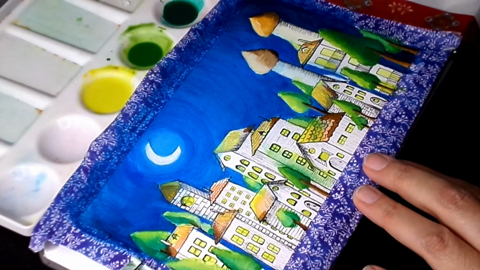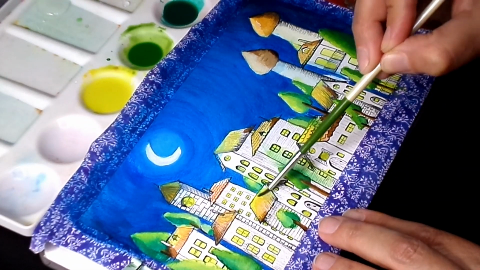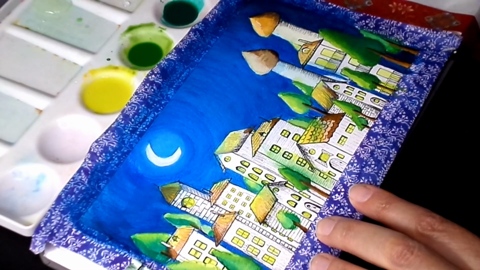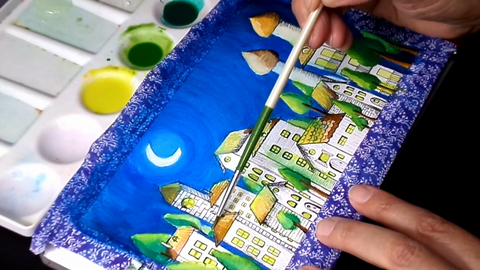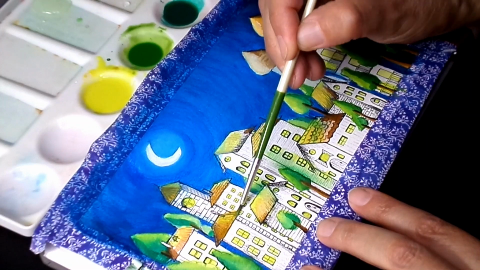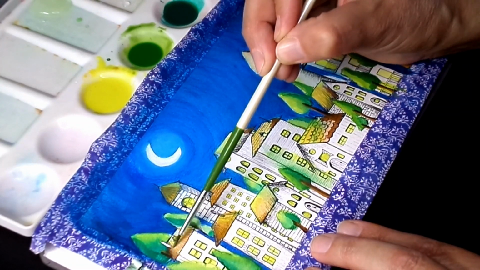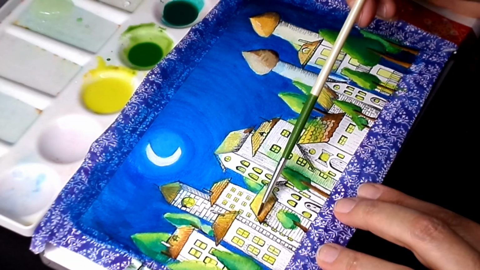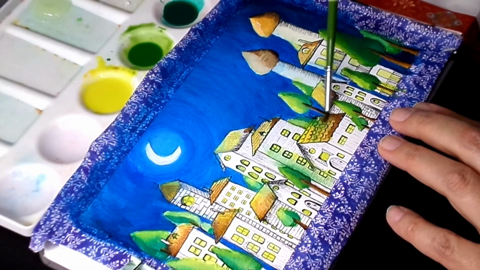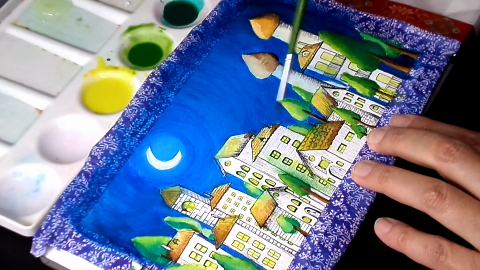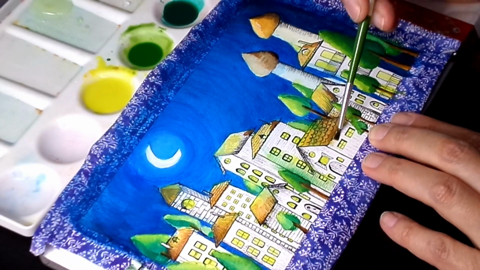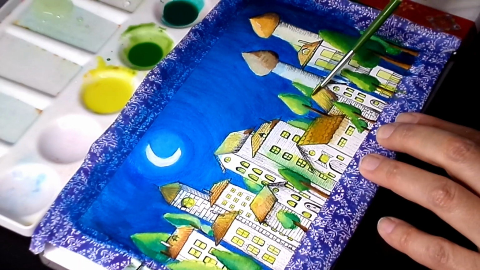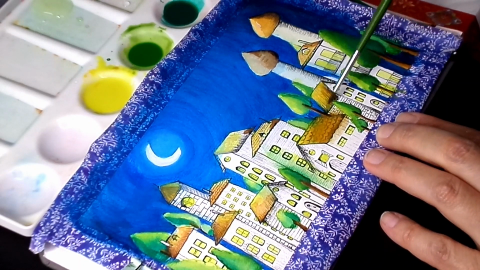The only difference between a very expensive watercolor paint and a more affordable watercolor paint is the amount of pigment. I feel like these student grade paints have enough pigment for any artwork that you're going to do. So don't worry about spending a lot of money.